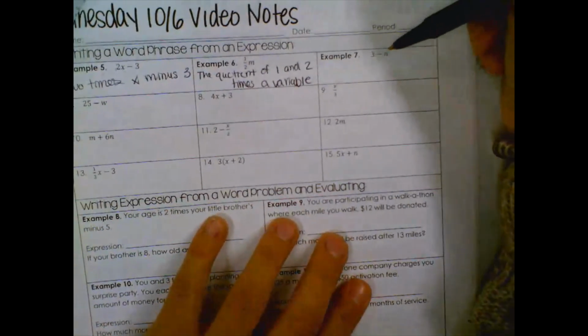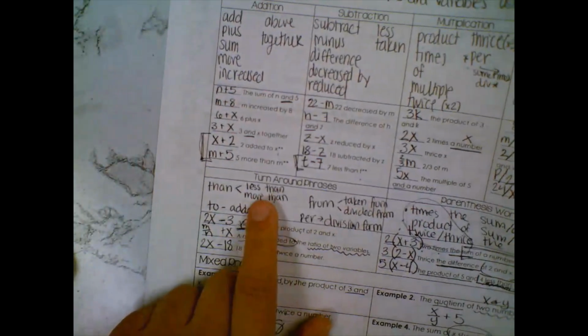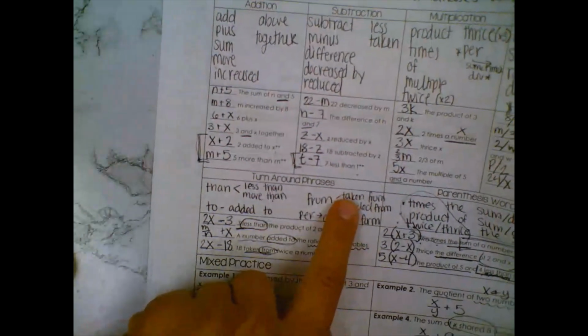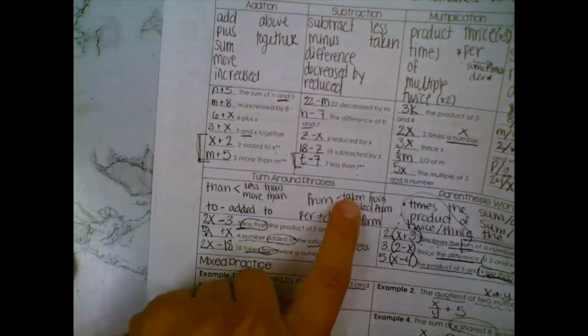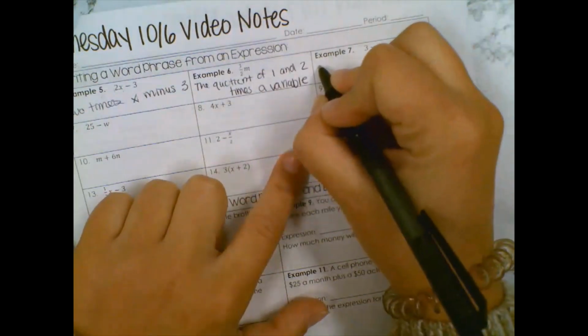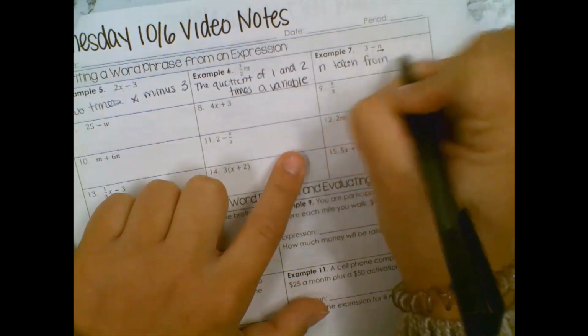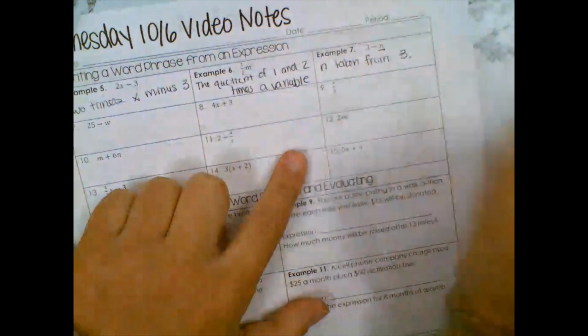Now, we also want to be able to use our turnaround phrases. So here, I see a subtraction. Let's look at some turnaround phrases, right? I can have less than, taken from, added to. So one that I may struggle to recognize would be the from. So why don't we write that so we can get comfortable with it? So I'm going to start off with whatever is at the end. In, taken, from, 3. And that's practicing our turnaround.